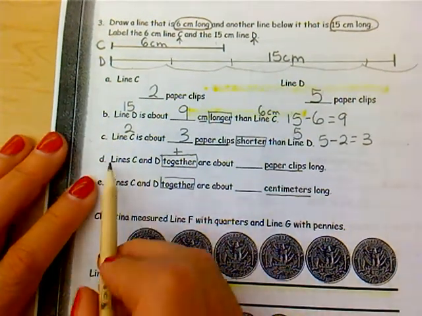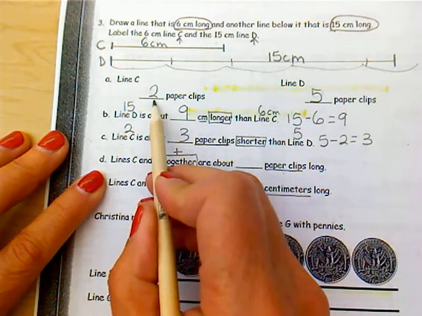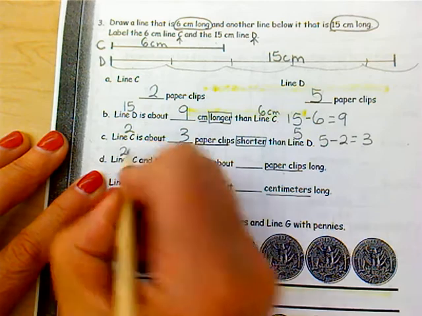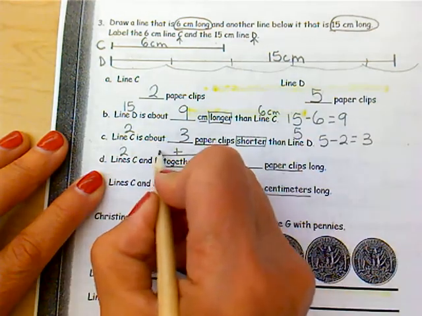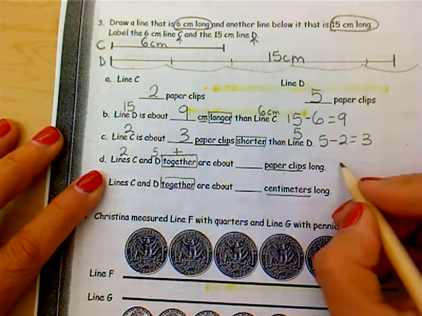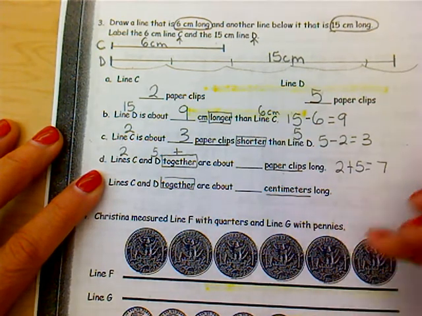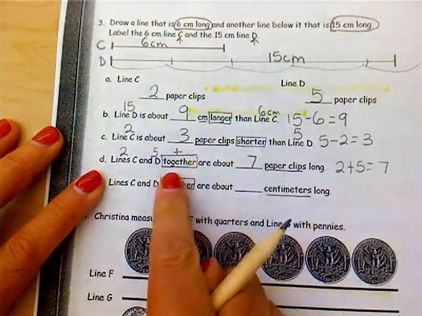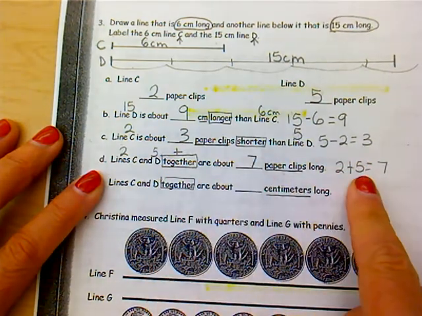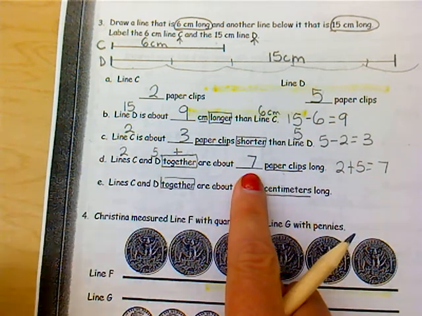All right, so now we're going to look at line C, and we're talking about paper clips. Line C for paper clips was 2, and line D for paper clips was 5. So we have 5 and 2. If I add 2 plus 5, that gives me 7 paper clips long all together. So there's my equation. 2 paper clips plus 5 paper clips gives me 7.